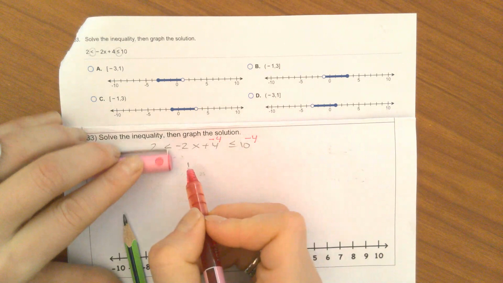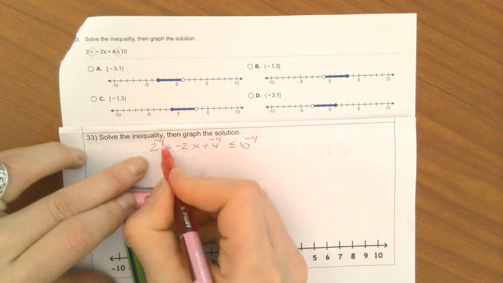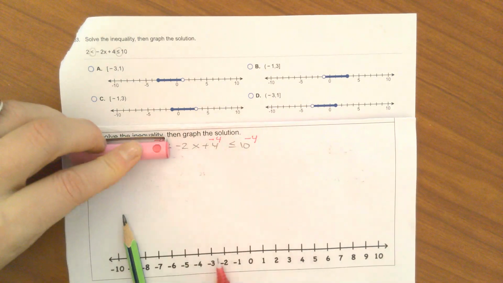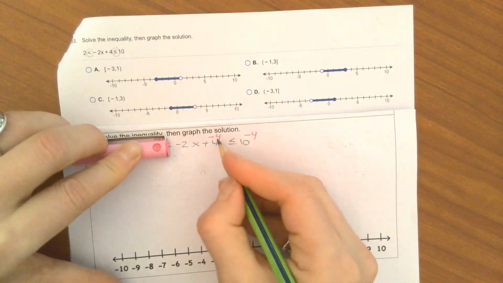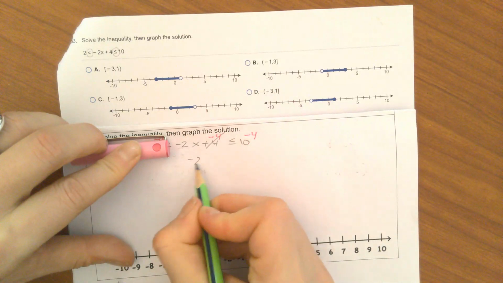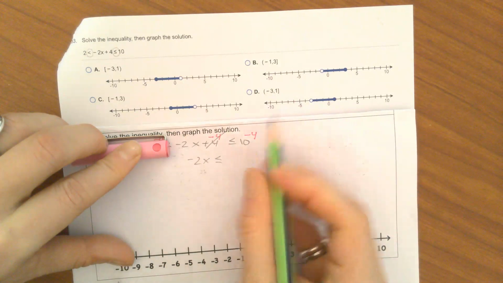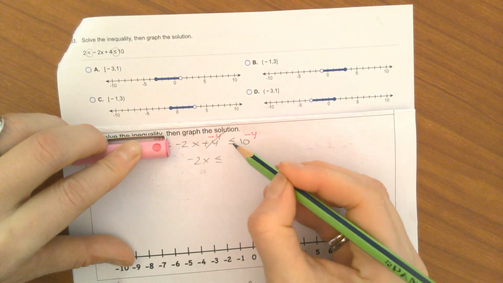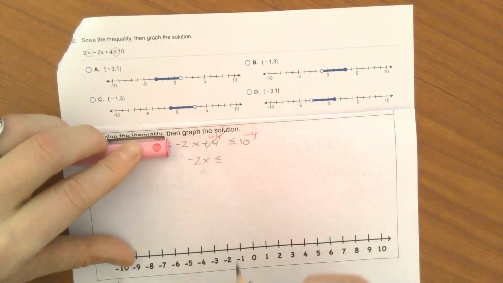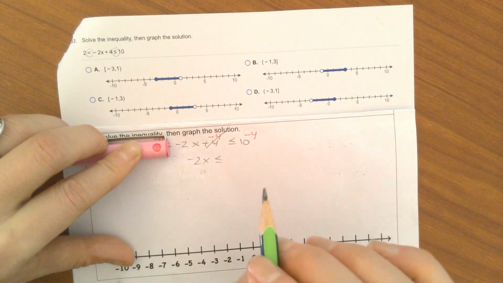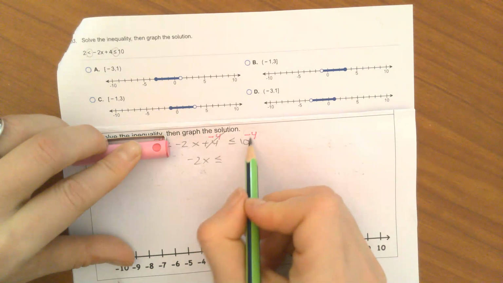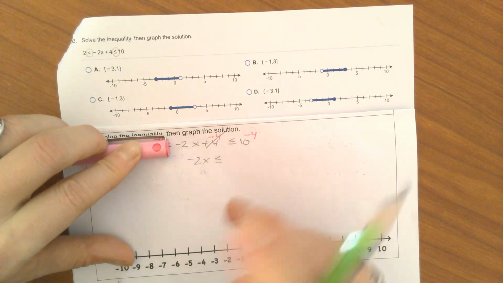Oh yeah, I have to do it also to that sign. Let's cover it up. We don't look at it. So 4 minus 4 is 0. So I'm left with minus 2x. Oh, it's a negative 4. Do I flip the sign? No, you only flip when you divide by a negative number. Here we're just subtracting 4. We're not dividing, so don't flip the sign.